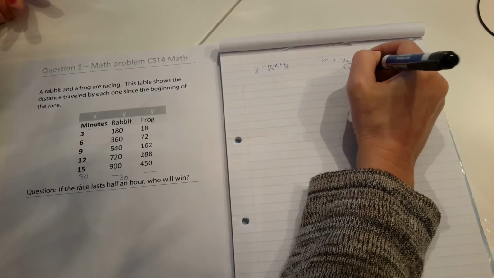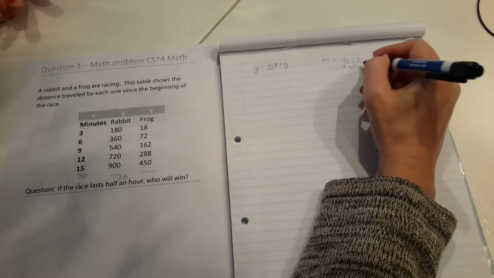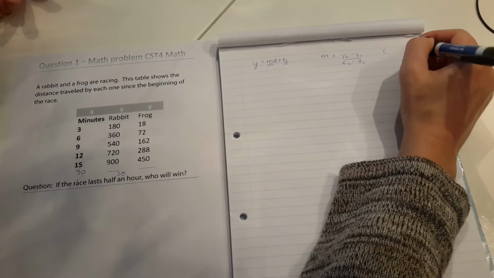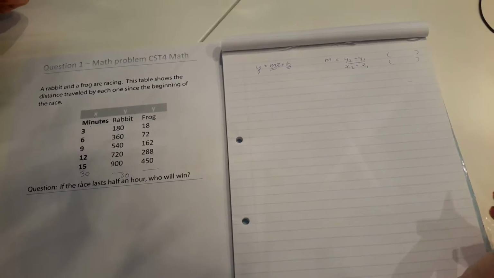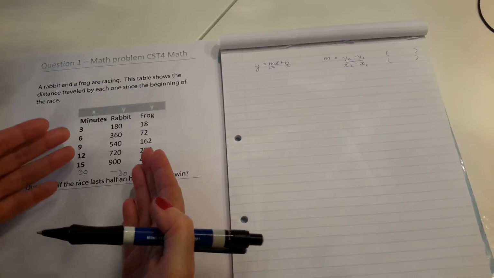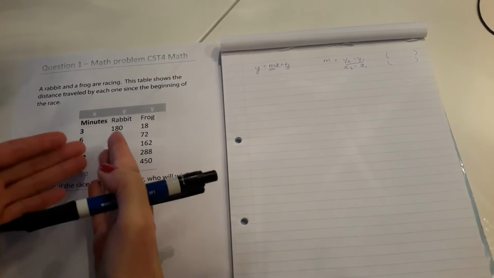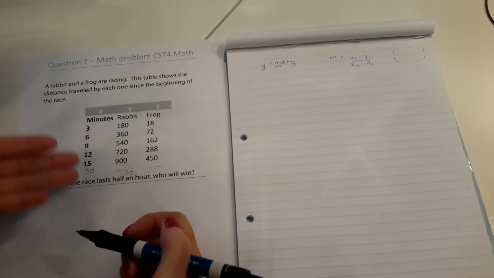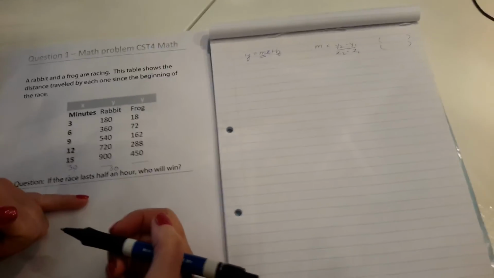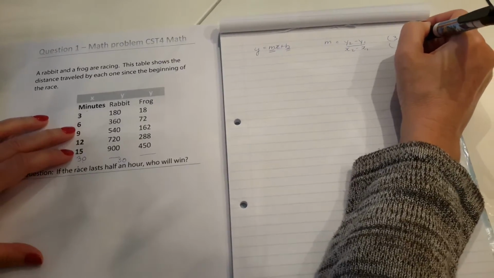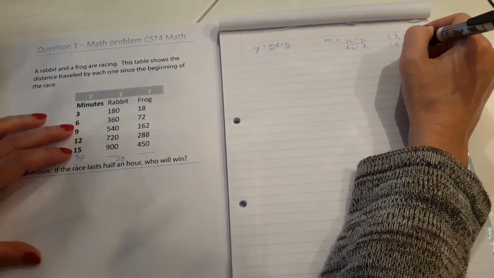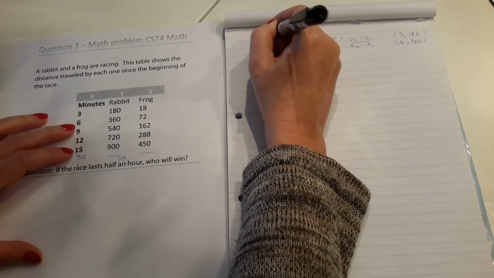The way to find m is by finding the difference of the y's over the difference of the x's. So we write y2 minus y1 over x2 minus x1, where the x's and y's, of course, are the two sets of coordinates that we take from the table here. So we can take any two coordinates as long as they're from the table. We can't invent them. We have to take from the information that we're given, but any two will work. So I'll start with 3 and 180 plus 6 and 360. Okay, and we're just going to write down rabbit here.